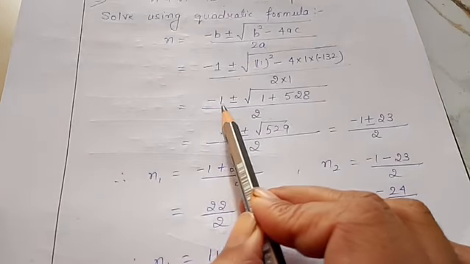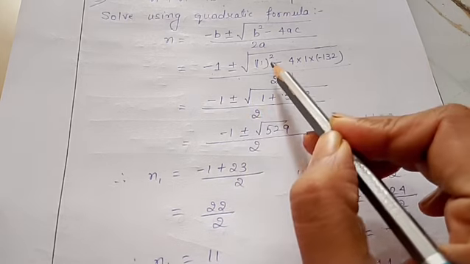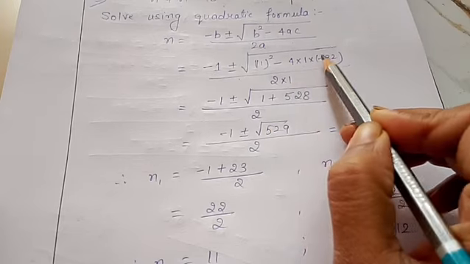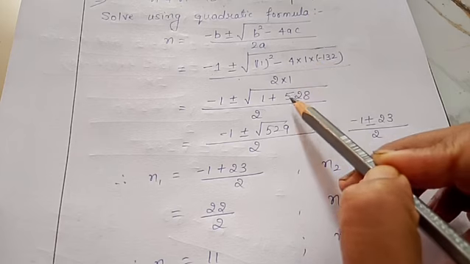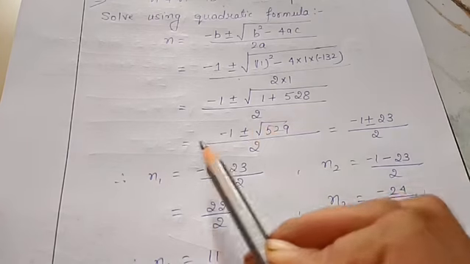Equal to minus 1 plus minus under root 1 whole square becomes 1, minus into minus becomes plus, 132 into 4 becomes 528, upon 2.